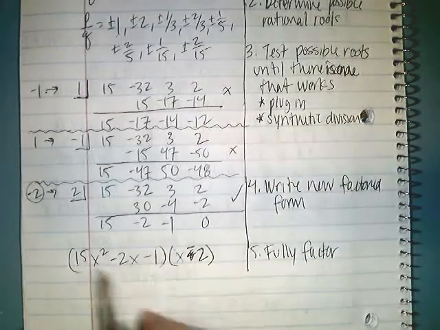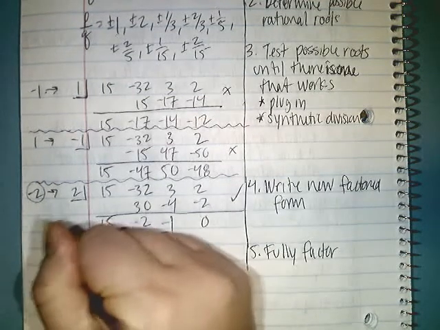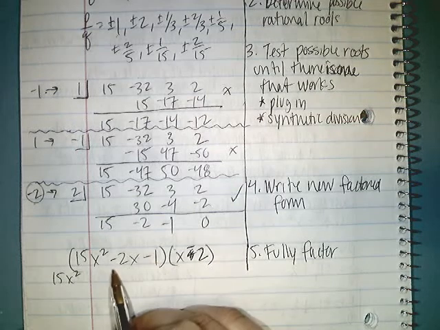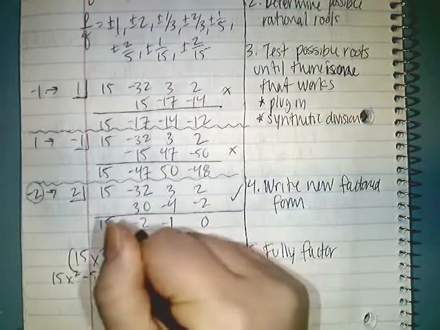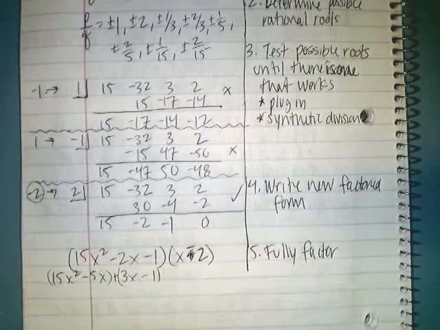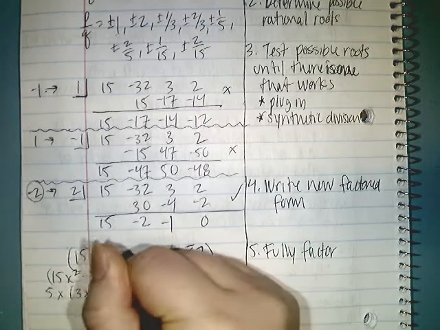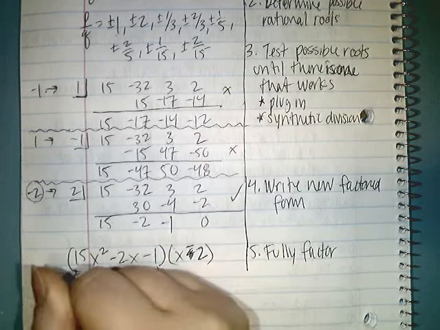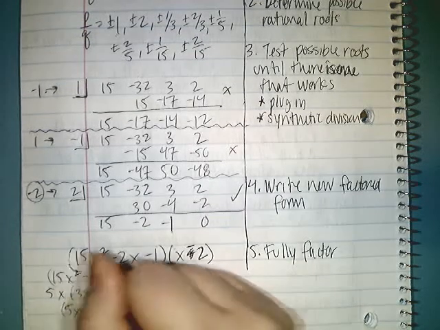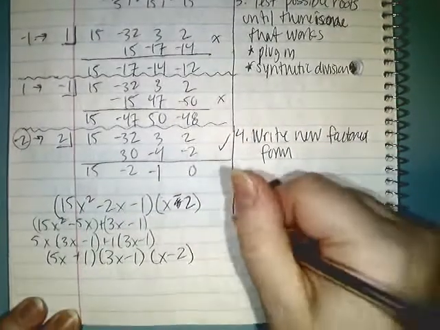So if you forgot how to use the middle term splitting method, you do first times the last term, and I get negative 15x squared. Factors of negative 15 that add to negative 2 are negative 5x and positive 3x, and then I'm going to use my grouping method. So I have 5x times 3x minus 1, and then plus 1 times 3x minus 1, and I have 5x plus 1 times 3x minus 1 times x minus 2. So that's my fully factored form.